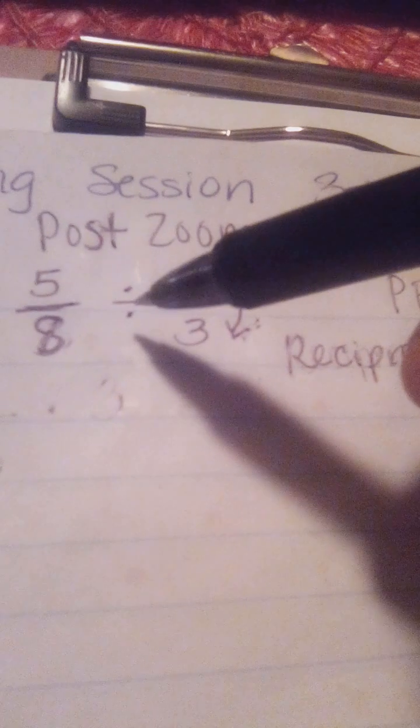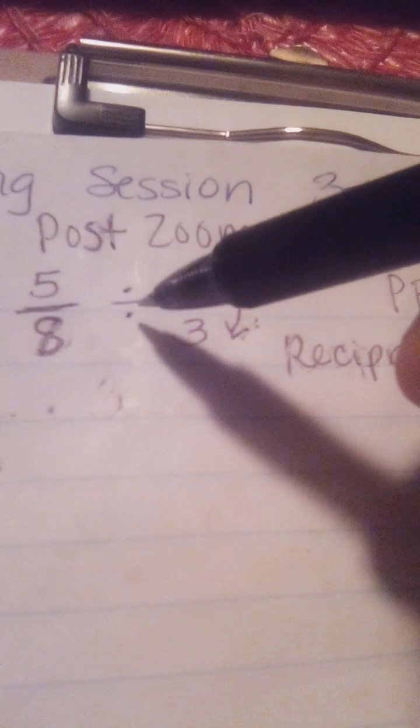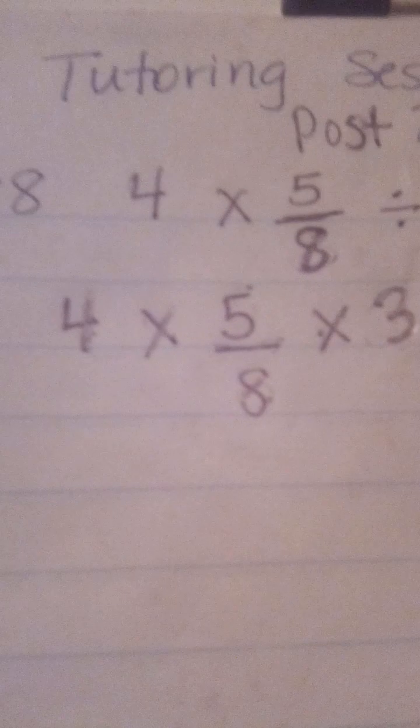So once we flip this fraction, we change the operation from dividing to multiplying. That is correct, right? Okay, let's rewrite the problem. 4 times 5/8 multiplied by 3. Now we got it. So any questions so far?